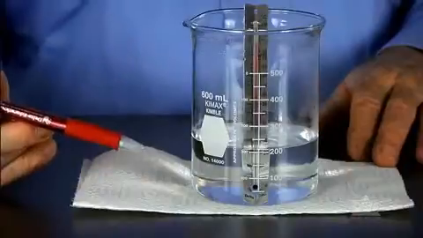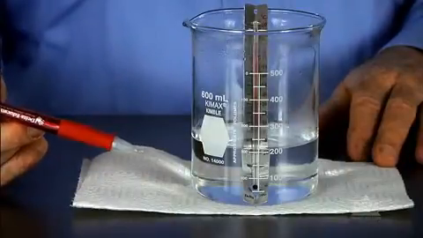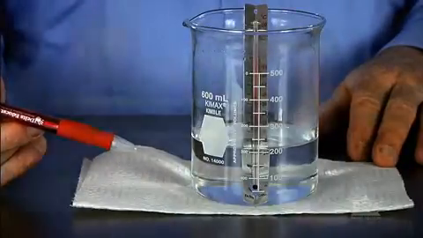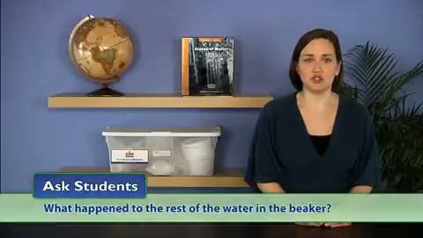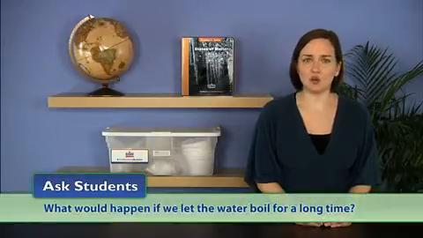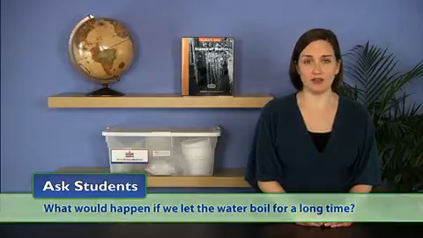Remove the beaker carefully from the hot plate, read the number at the water level, and share with the class how many cubic centimeters of water are left. Ask students, what happened to the rest of the water in the beaker? Students should say that the water evaporated and entered the air as water vapor. Then ask, what would happen if we let the water boil for a long time? Students should understand that if you let the water boil, it would eventually all evaporate.